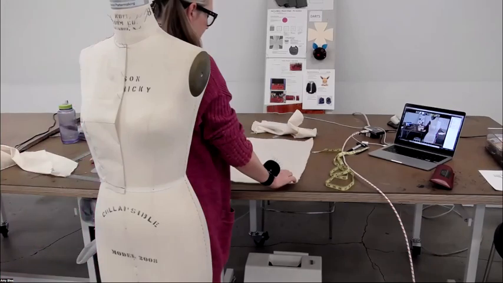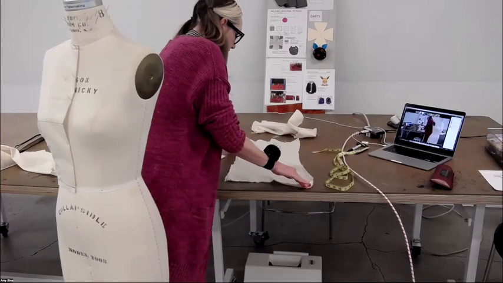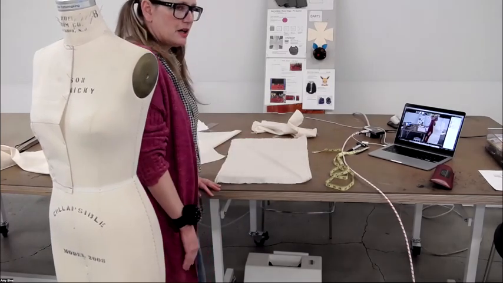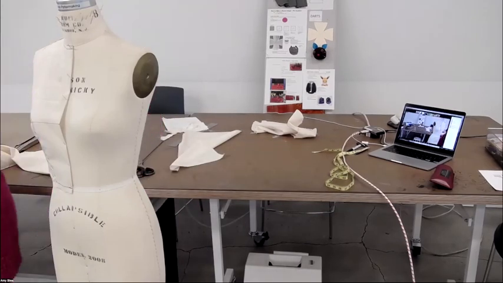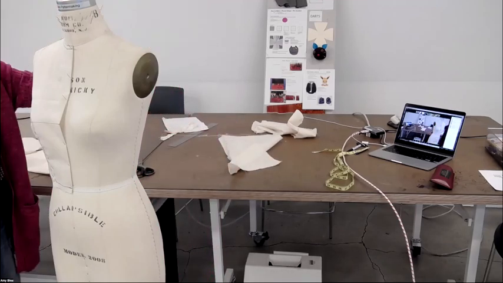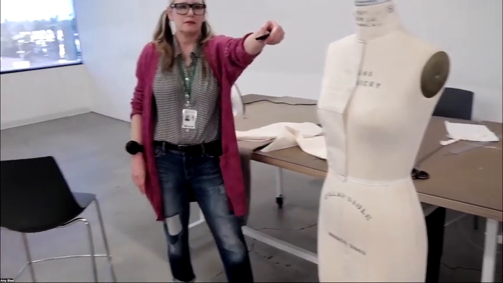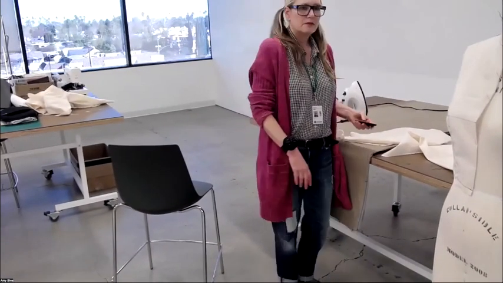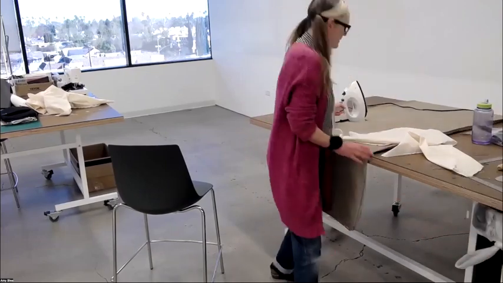When I'm ironing this on the ironing board, I tug like that to block it. So let me show you exactly how it goes over here. Iron's hot.